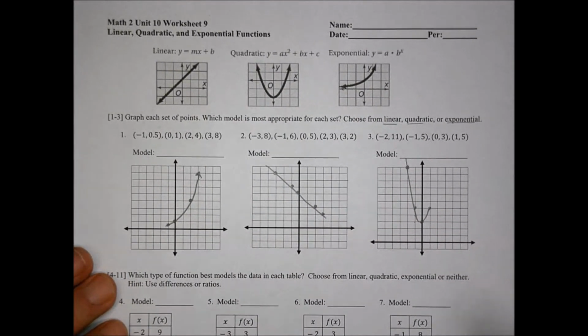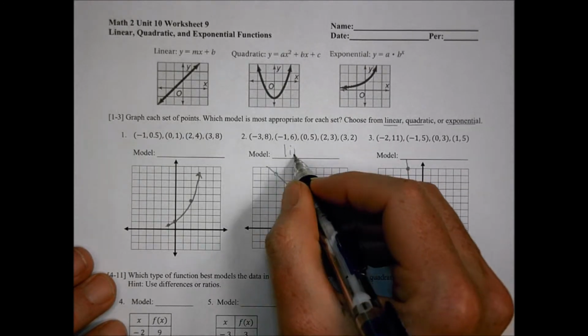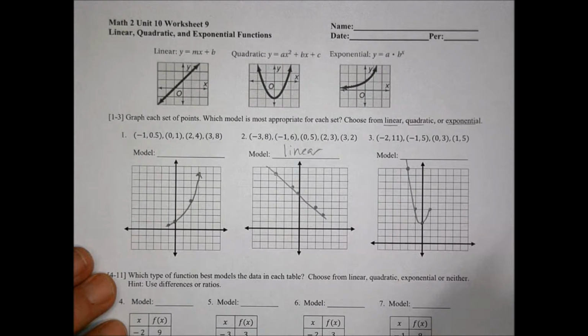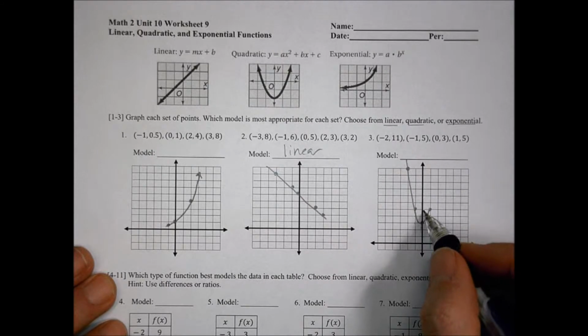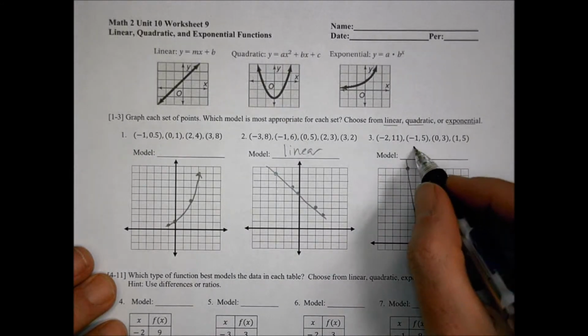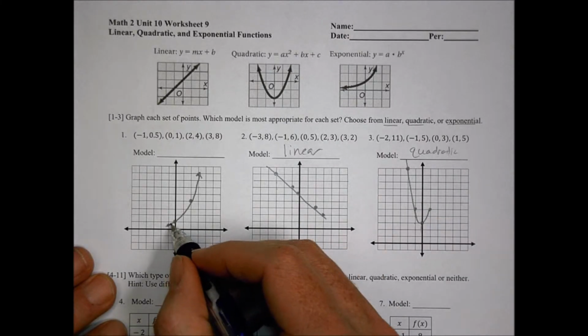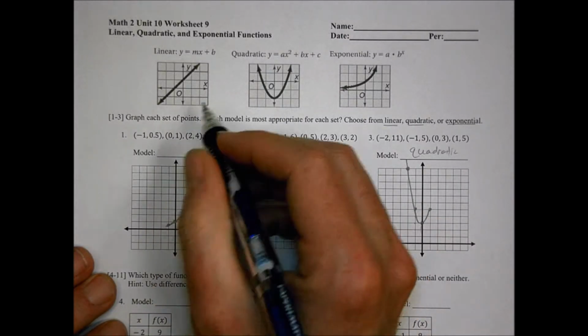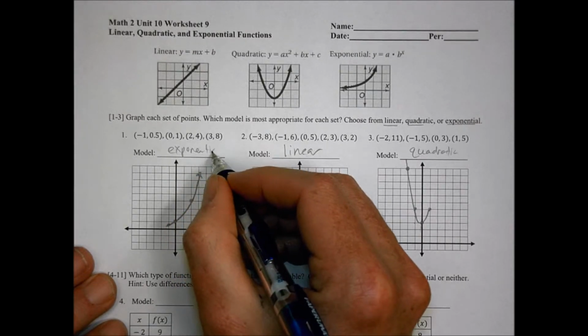So looking at those shapes, we need to decide, what do we have? This one definitely is going to be your linear. That's pretty much a straight line. Here, based upon this axis of symmetry right here, where it reflects over here, this looks like it's going to be our quadratic. And this one seems to grow exponentially. It gets steeper as it goes on, so this should be our exponential right there.